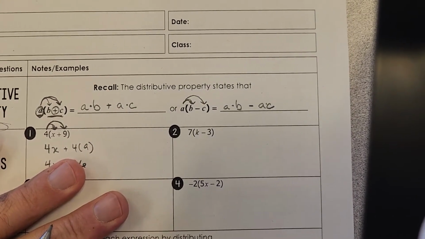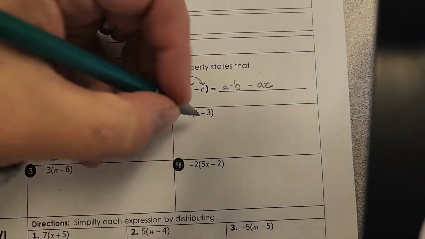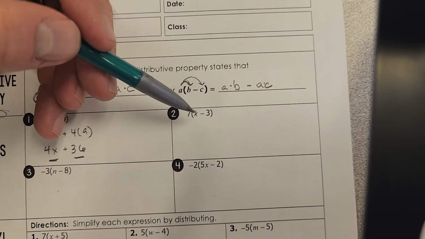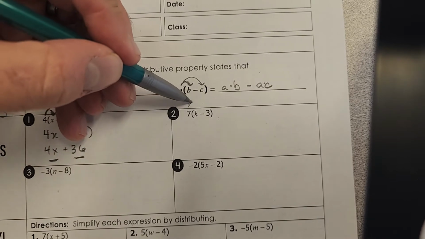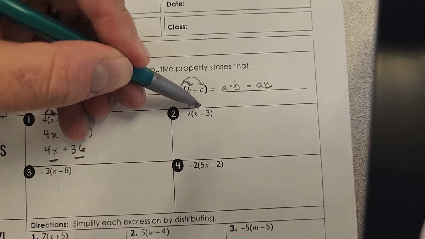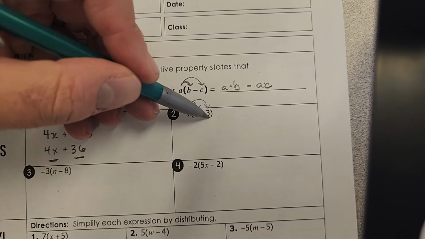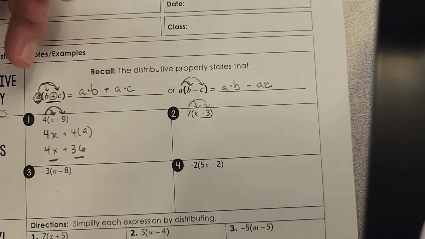So I can't add those. Number 2, there's a 7 outside, and then there's a k minus 3 inside the parentheses. Again, the 7 is going to get distributed to the k, and the 7 is going to get distributed to, how I like to think of that, not subtract 3, but a negative 3.